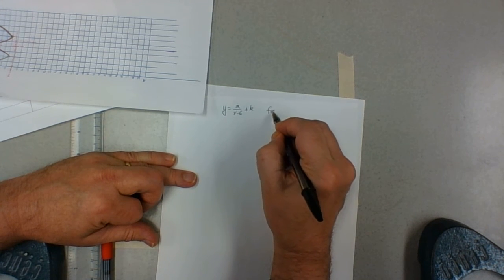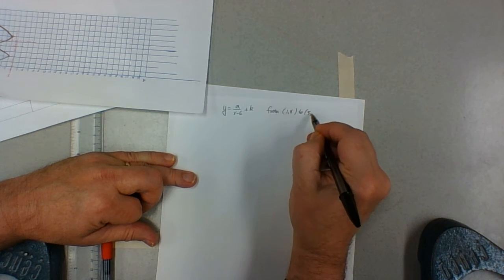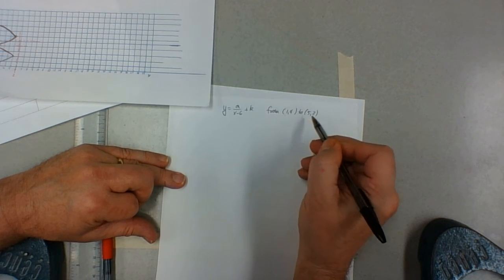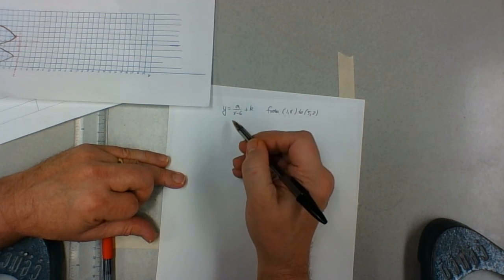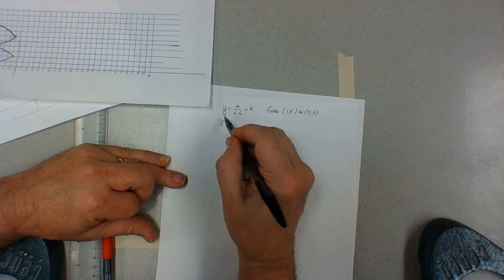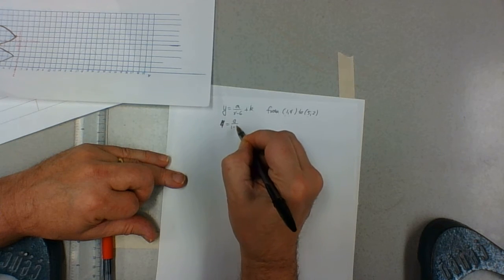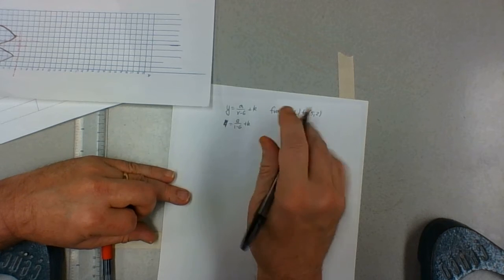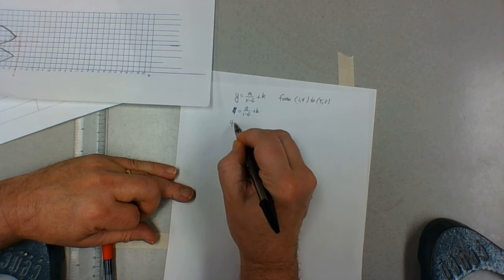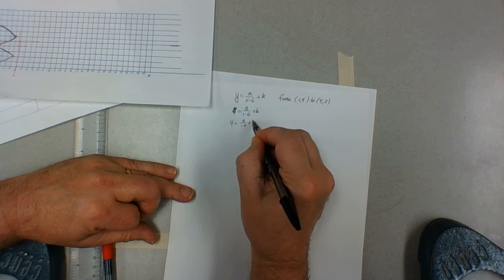Remember my points, I want to go from 1,4 to 5,2. So when I put in x equals 1, I want to get out 4, and when I put in 5, I want to get out 2. All right, so here I go. When I put in 1, I want to get out 4. 4 equals a over 1 minus 6 plus k. And this is 4 equals a over negative 5 plus k.